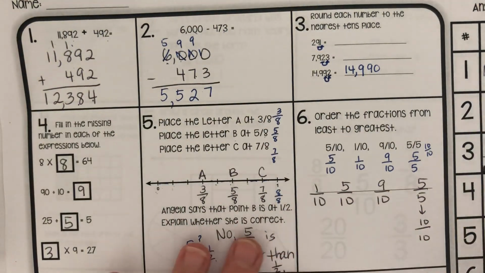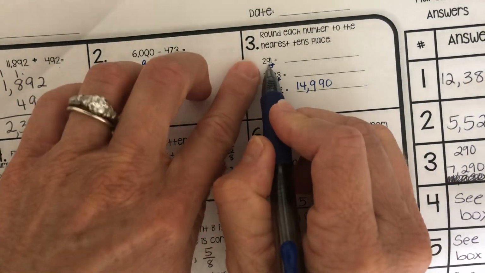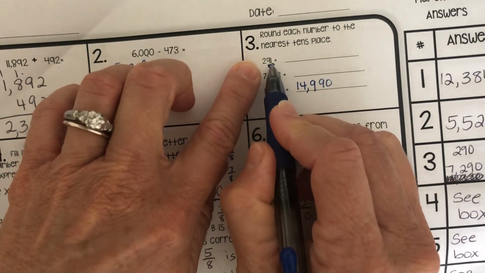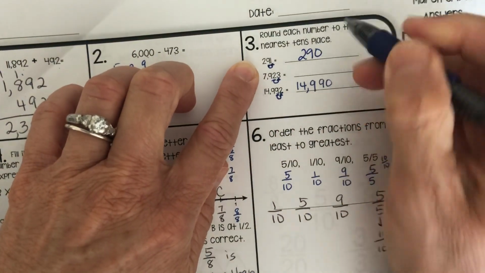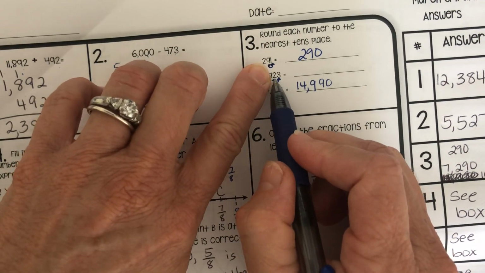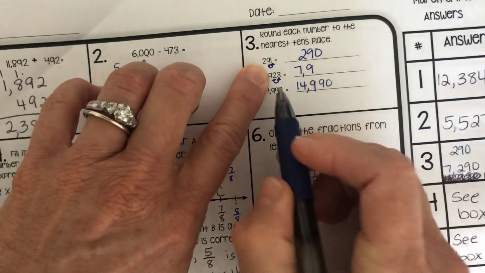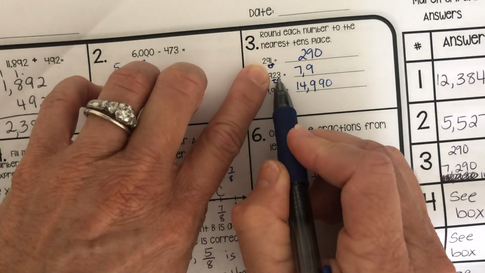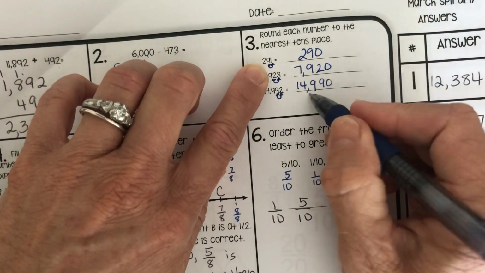Okay. Round each number to the nearest 10 place. Okay, so we're looking at the 9. The 1 is the boss applesauce. 4 or less, let it rest. So that's going to be 290. Okay, we have 7,900. We're not worried about that. We're worried about, in fact, since that's a 2, I know it's going to say 7,900. Worried about 23. The 3 is the boss applesauce. 4 or less, let it rest. So it stays at 20, and we did that one together.